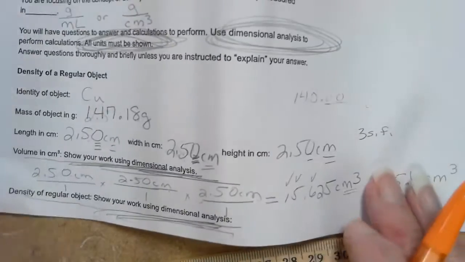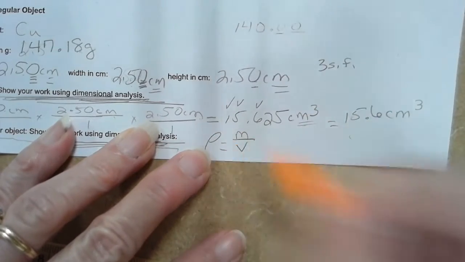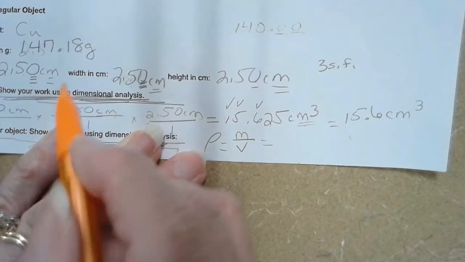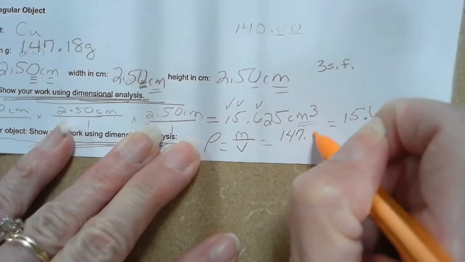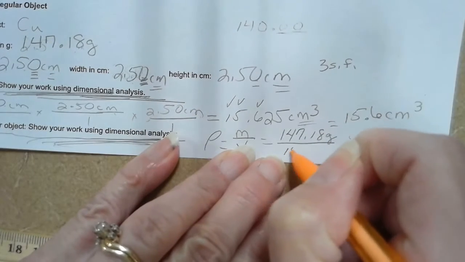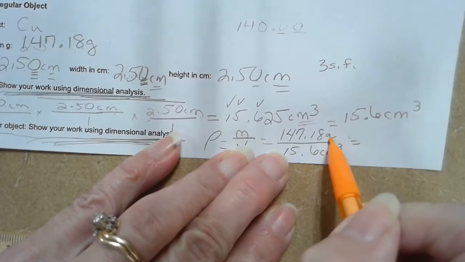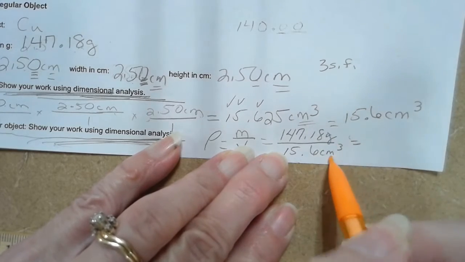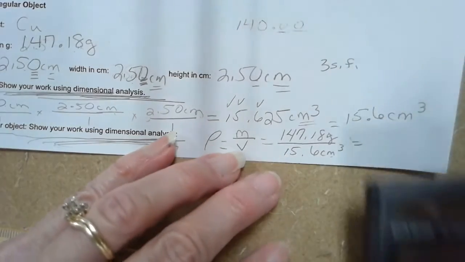The next thing I do is determine the density, and I'm going to show my work using dimensional analysis, just like you've been learning. I'm going to say density equals my mass per unit volume, which is 147.18 grams divided by 15.6 centimeters cubed. Notice that I have put my units into the calculation, which is what dimensional analysis is all about.